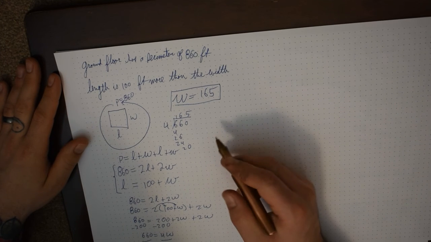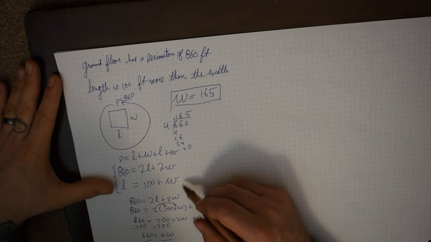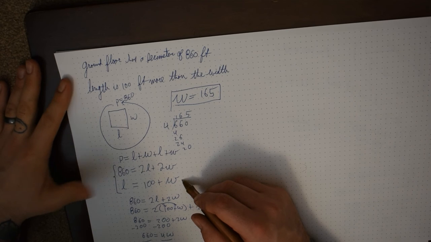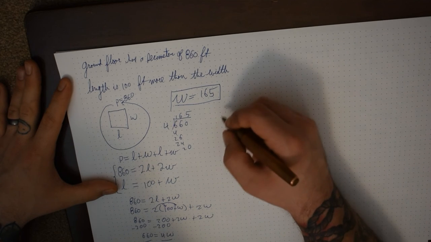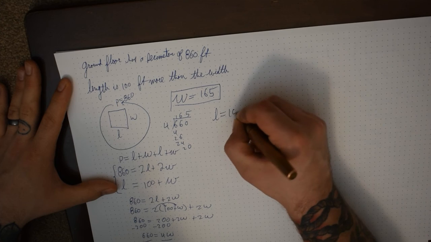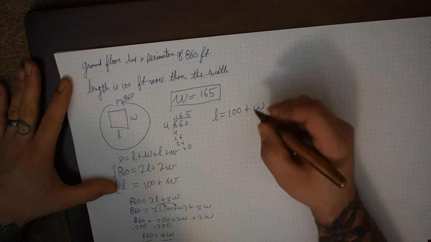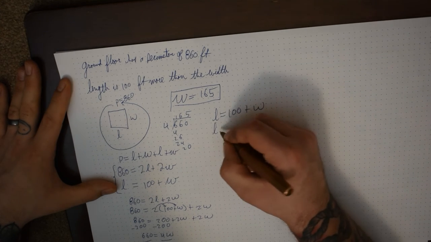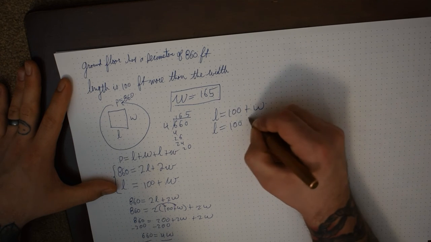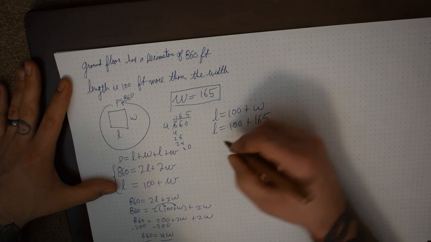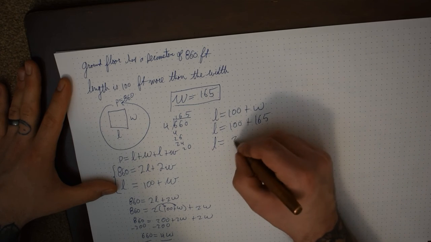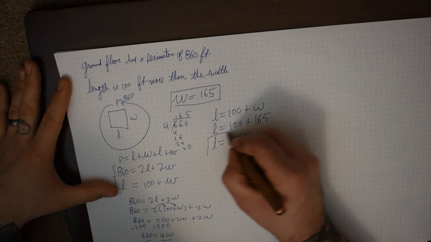Once we know what W is, we can plug it into either equation. This bottom one's going to be a little bit easier, and we'll get the value of L out. Well, we know that L is equal to 100 plus W. We know that W is 165. That means L is going to be 100 plus 165, or we get L being equal to 265.